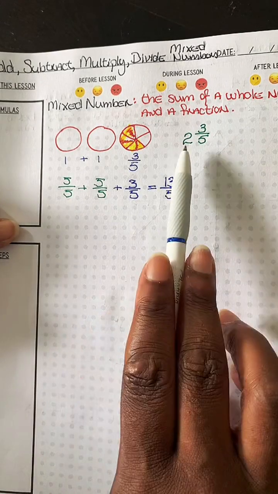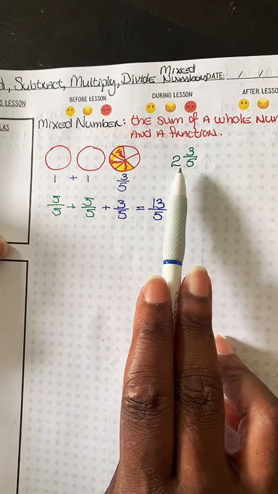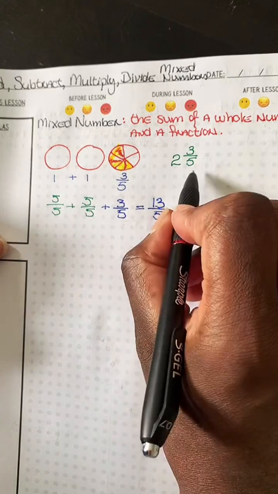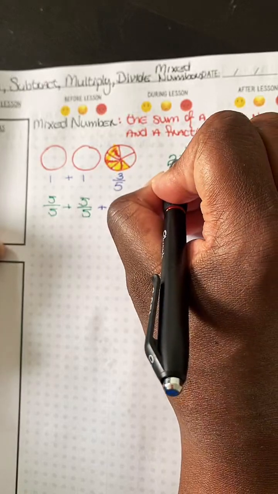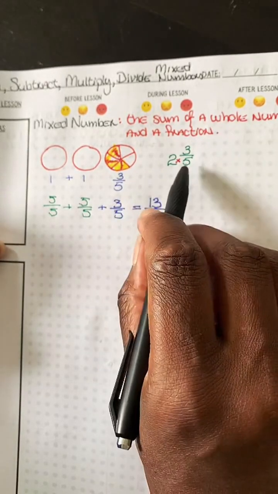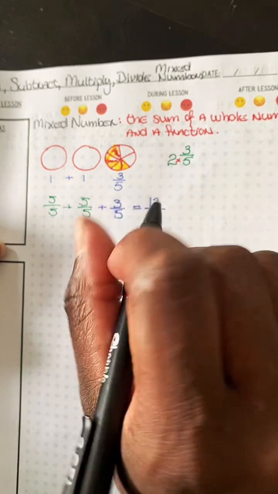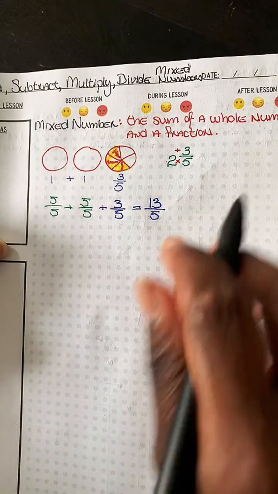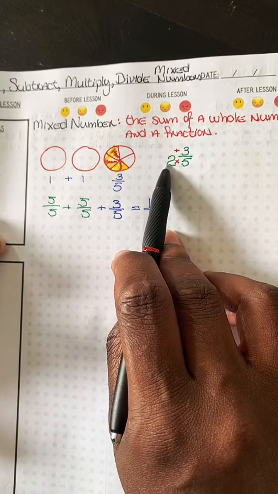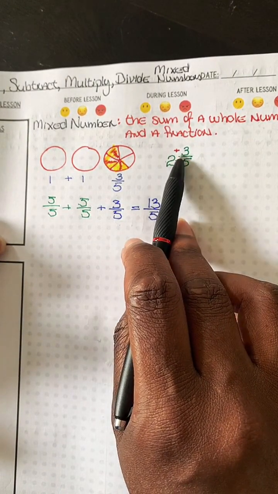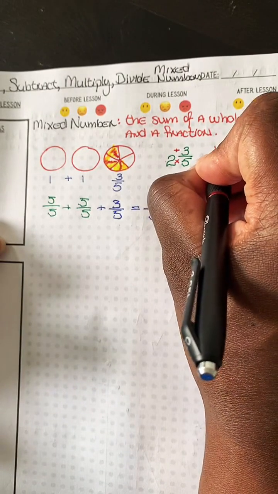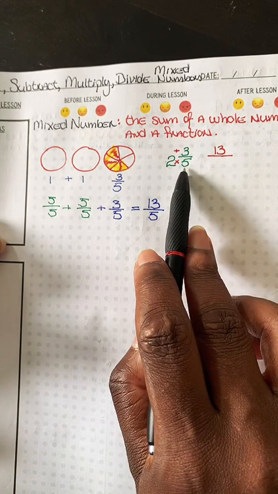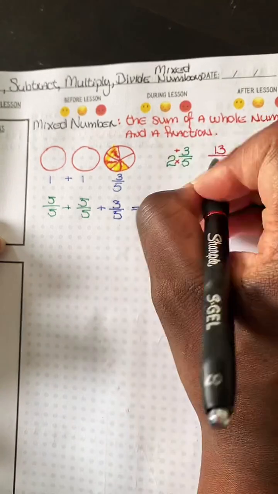Now, if they already give you the mixed number, this is what we have to do. We're going to take our denominator times the whole number, and we're going to get an answer. Then we're going to take that answer and add it to the numerator. So you have 5 times 2, that gives me 10, plus the 3 will give me 13. And you always put it over the denominator of your fraction.